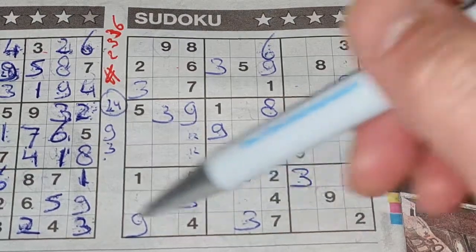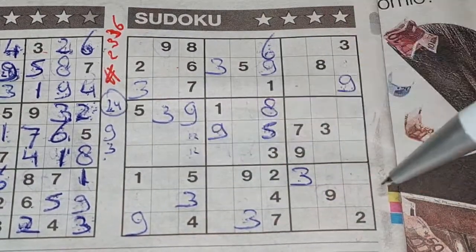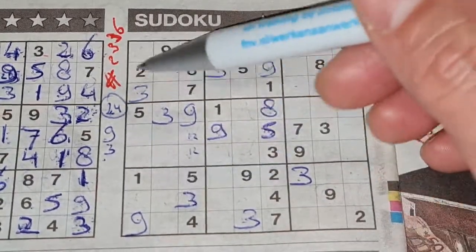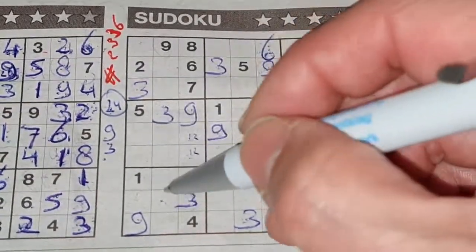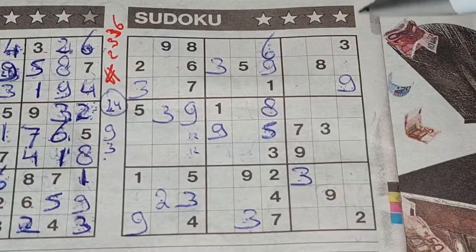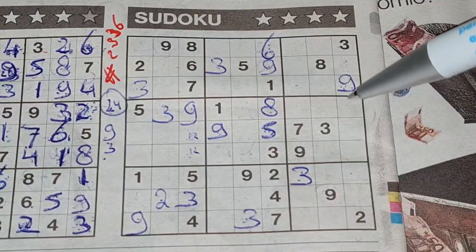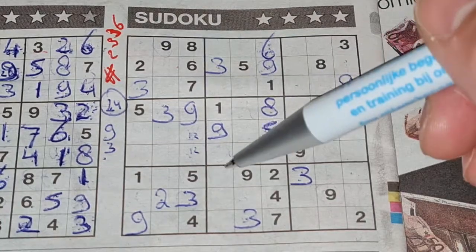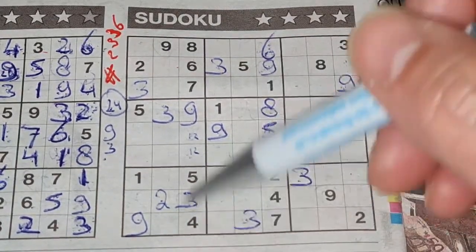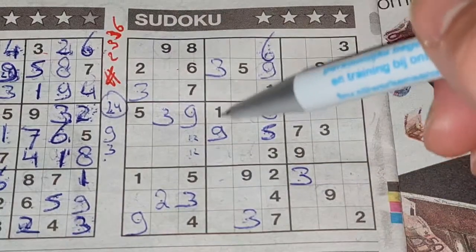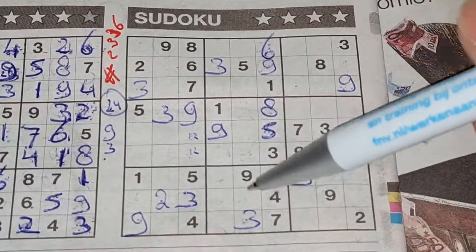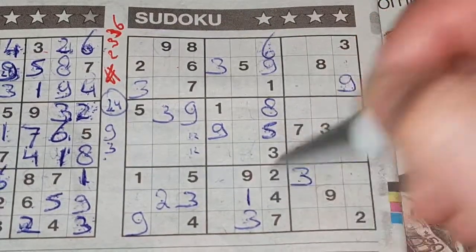So we have a 2 in this row, 2 in that row. So in the row between, only 2 places for the 2 should be here or there. We see there 2, no 2 there. 2 should be here. Then 4 missing numbers in this big square. One of the missing numbers is 1. We see here 1, no 1 in these 3 boxes. So 1 box left for the 1 should be there.